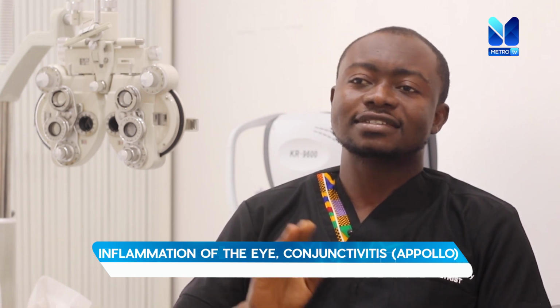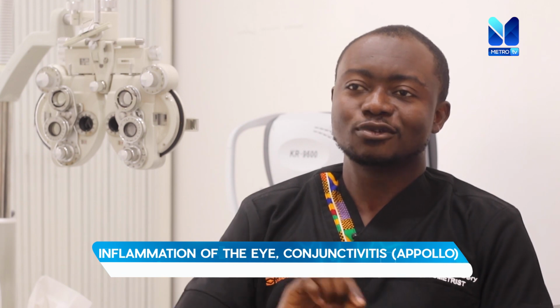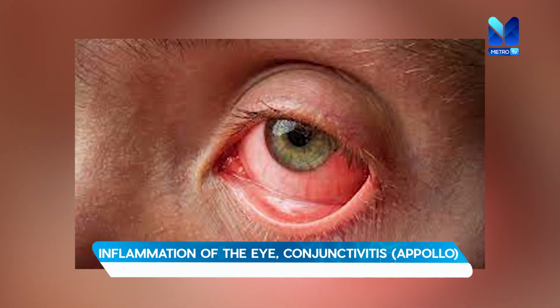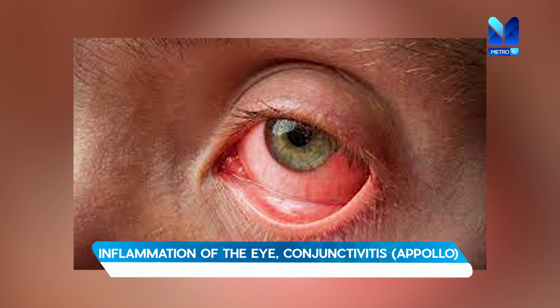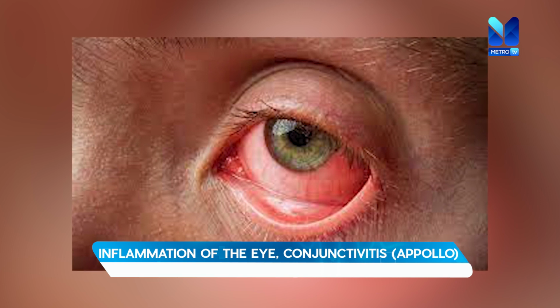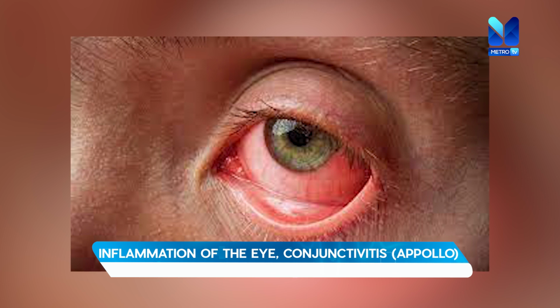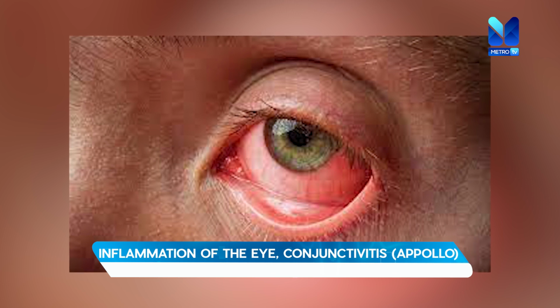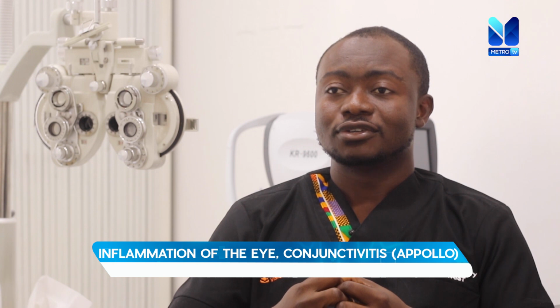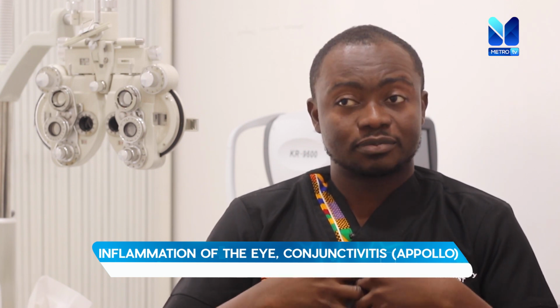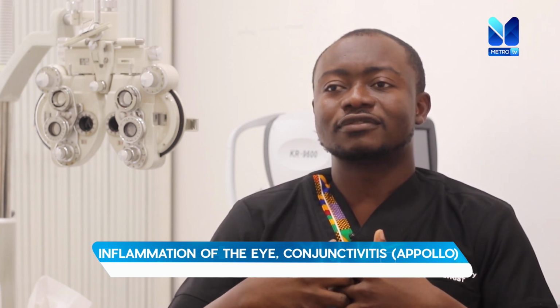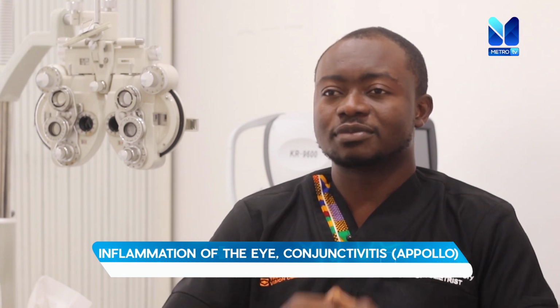If you share stuff with people, and here I'll go to the ladies, makeup. I have said this before, but generally sharing makeup is not the best. In a nutshell, you can never go wrong with the COVID protocols. If you live with the COVID protocols, your risk of contracting Apollo would be much, much reduced.